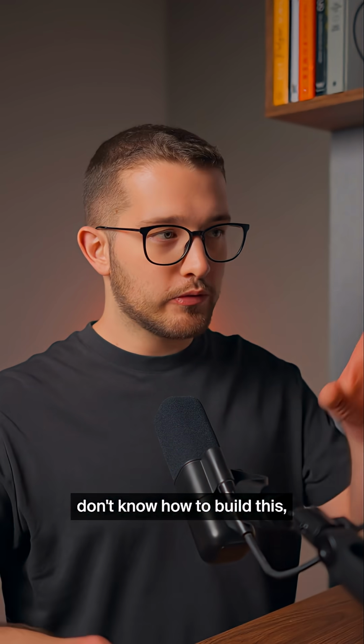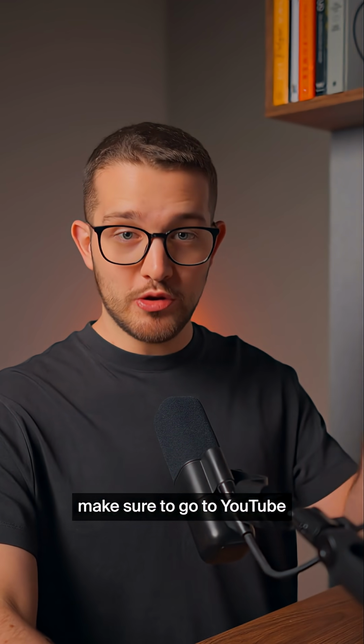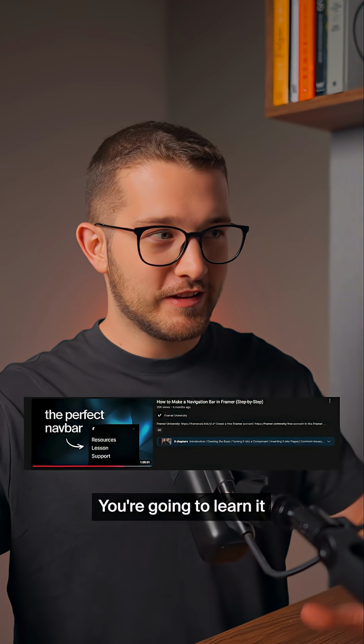If you, by the way, don't know how to build this, make sure to go to YouTube and search for Framer University navigation bar tutorial, and you're going to learn it step by step.